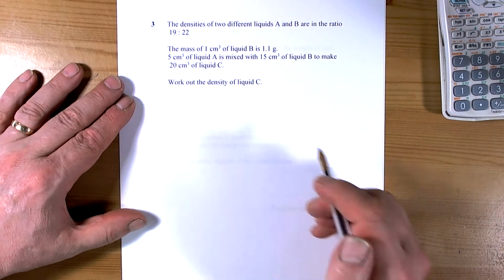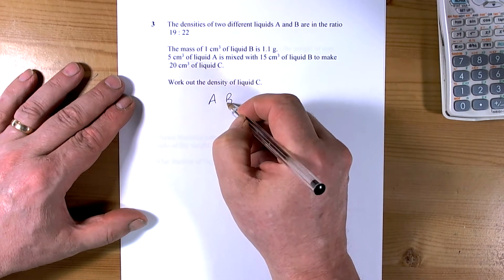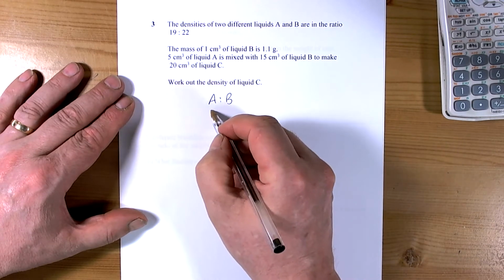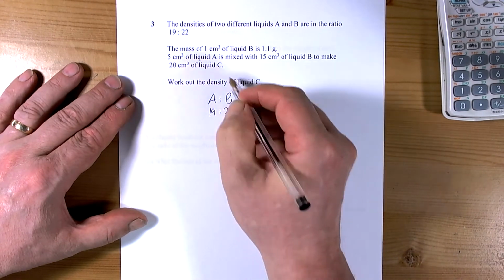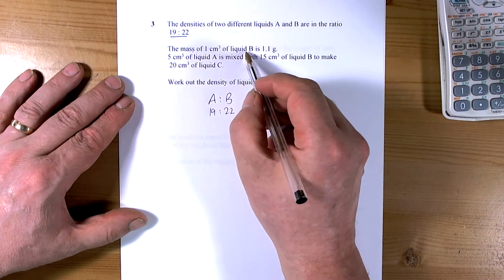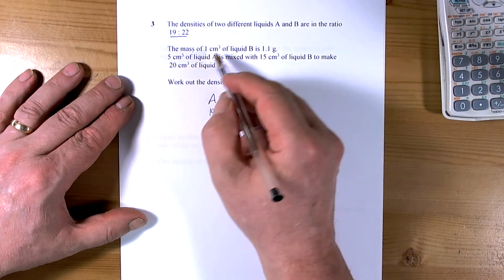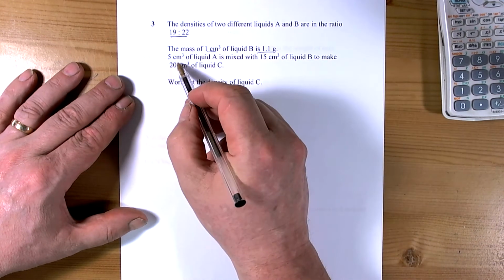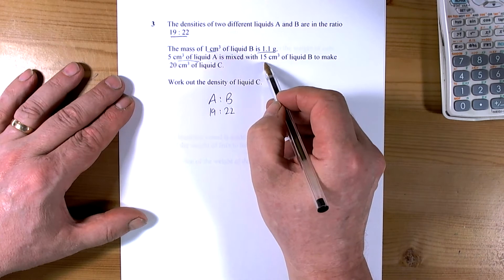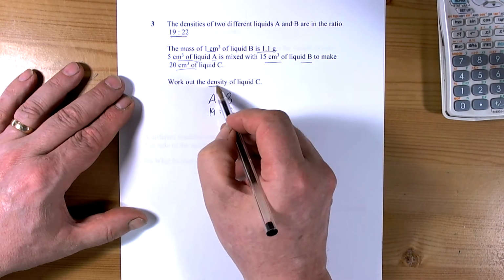This question talks about the density of two different liquids. So again, A to B, write the headings, write down the numbers they give us. So they're telling us we're working with 19 to 22. They're telling us the mass of 1 cubic centimetre of liquid B is 1.1 grams. So that's important. 5 centimetres cubed is mixed with 15 centimetres cubed of B, 20 centimetres altogether, to work out the density.